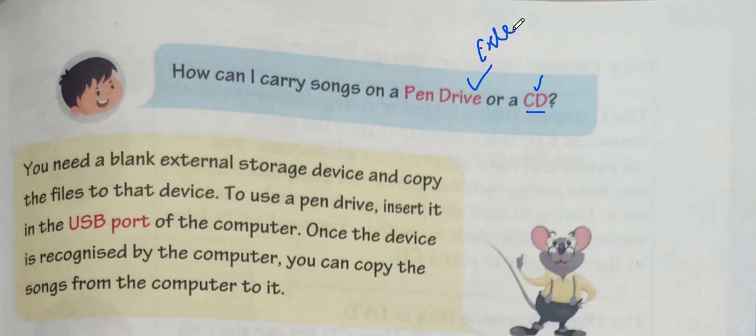device. These are the external secondary storage devices.